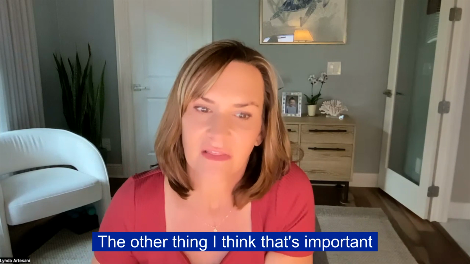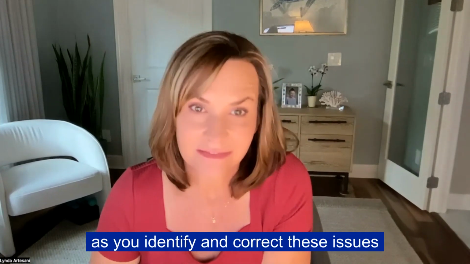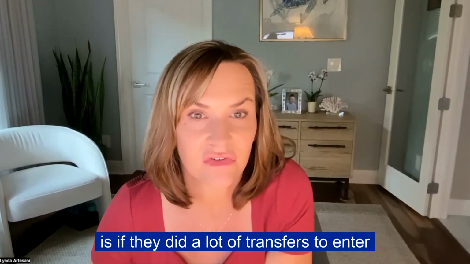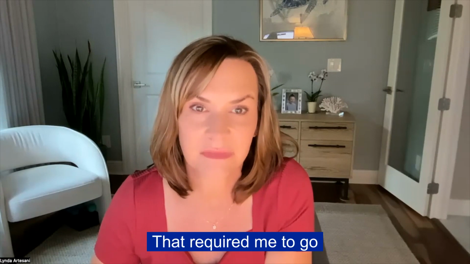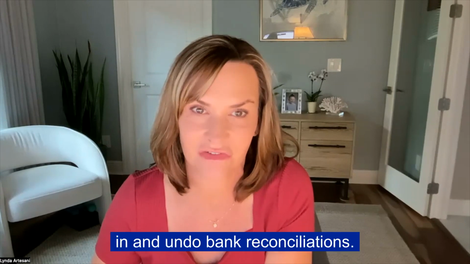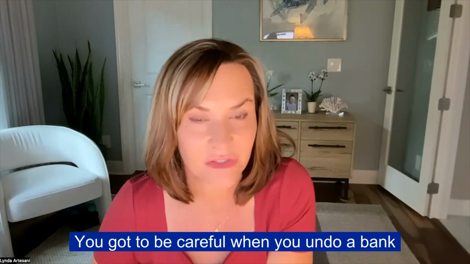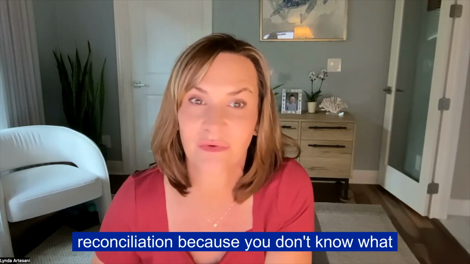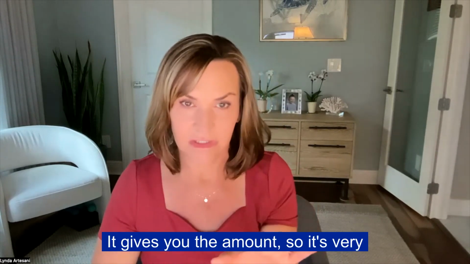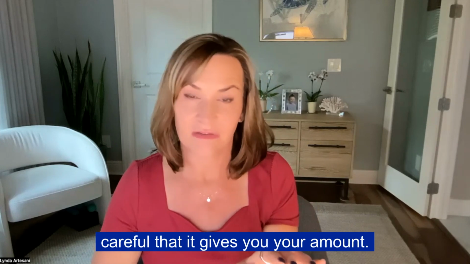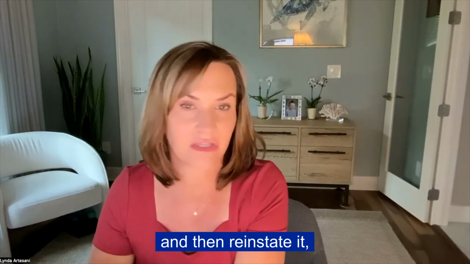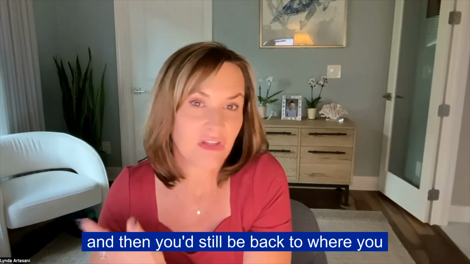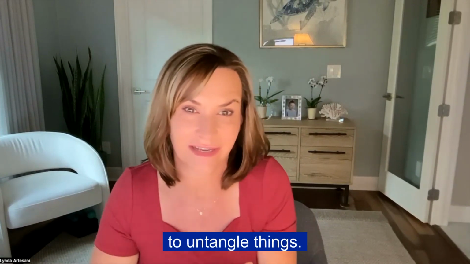The other thing I think that's important as you identify and correct these issues is if they did a lot of transfers to enter their income, you're going to need to remove them. That required me to go in and undo bank reconciliations. You have to be careful when you undo a bank reconciliation because you don't know what you're going to have on the other side. It gives you the amount. It's not like in desktop days, where we could just back up the file and then reinstate it, and you'd be back to where you were before you started to untangle things.